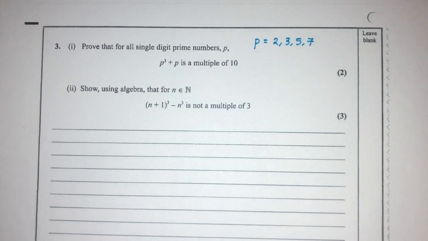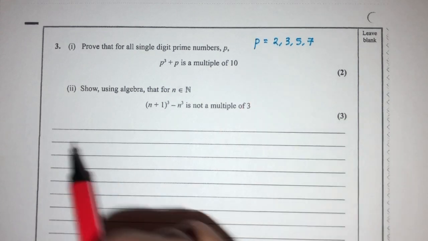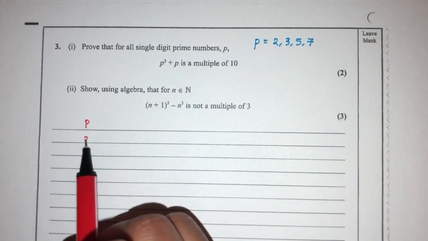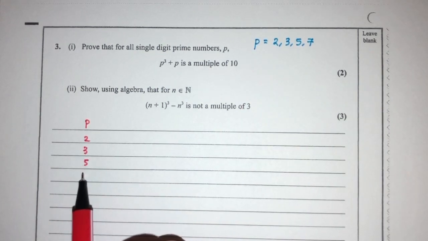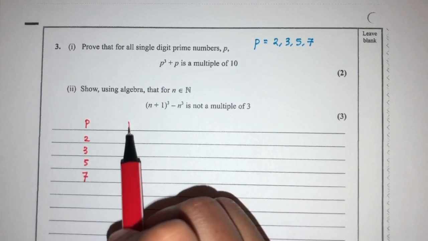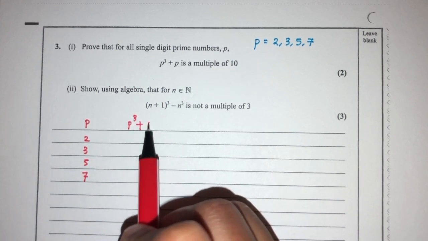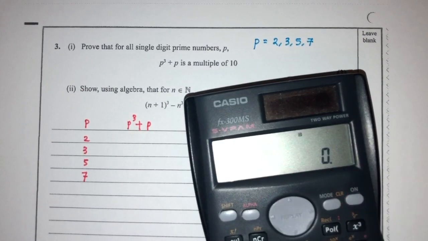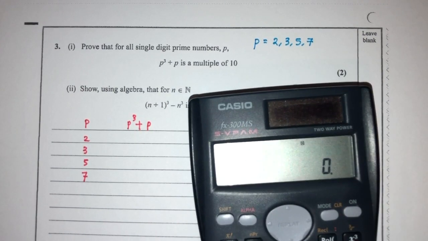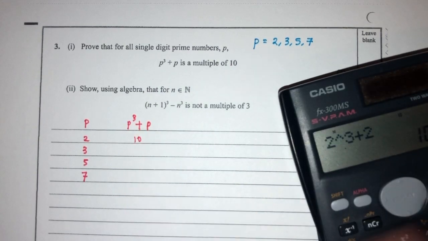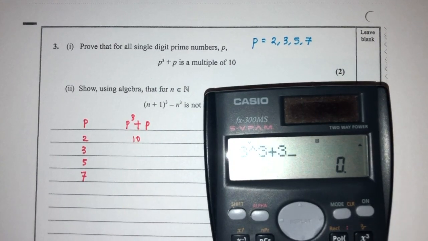So let's try them one by one. When p is equal to 2, 3, 5, and 7, find the corresponding values of p cubed plus p. Let's see what we have. So 2 cubed plus 2, that will be 10. Now 3 cubed plus 3, that should be 30.